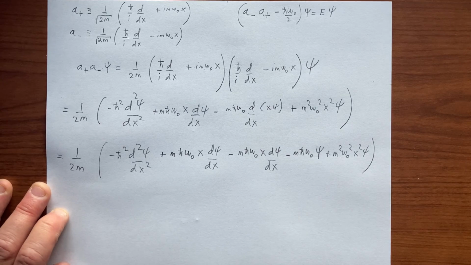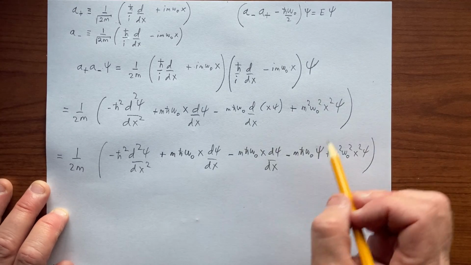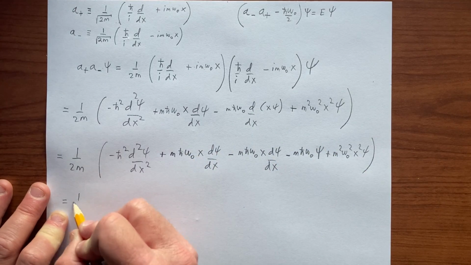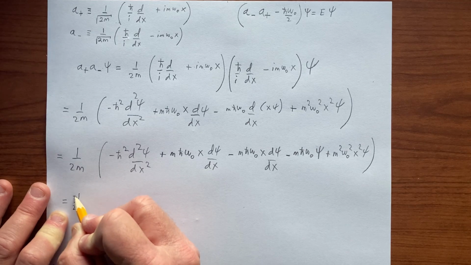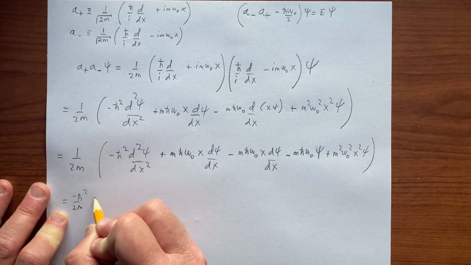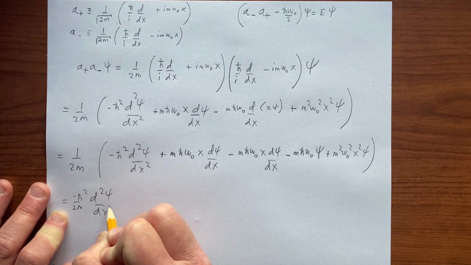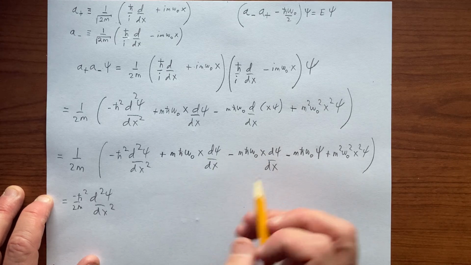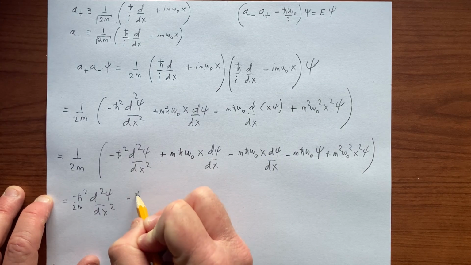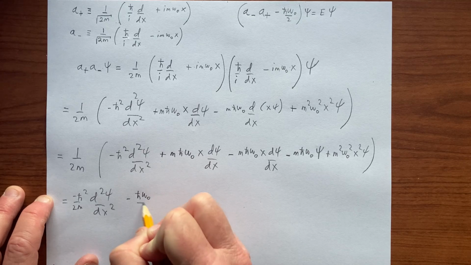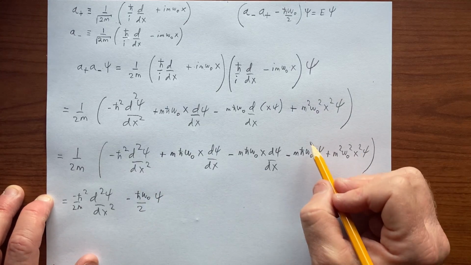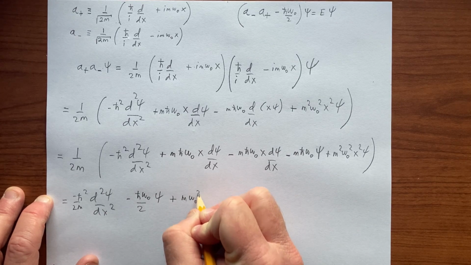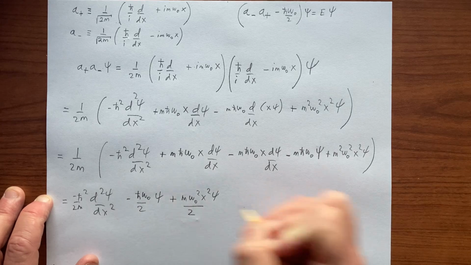So we have an extra term here. Right? These two cancel, and so we get 1 over 2m times minus h bar squared, the first term in the time-independent Schrodinger equation. These two again cancel. We have a minus h bar omega naught over 2 psi from this, and then we have a plus m omega naught squared x squared psi over 2.